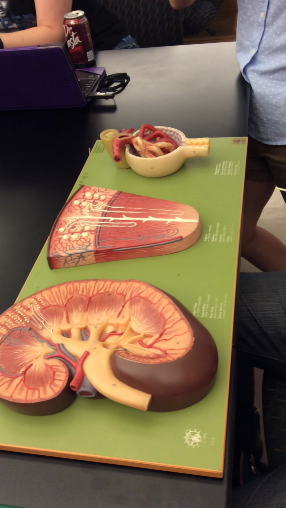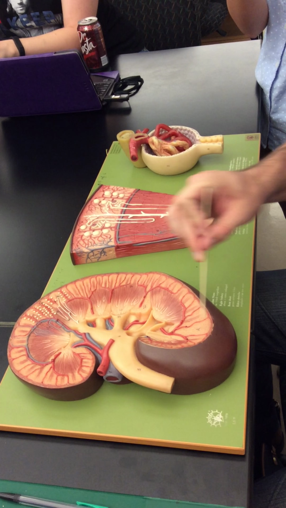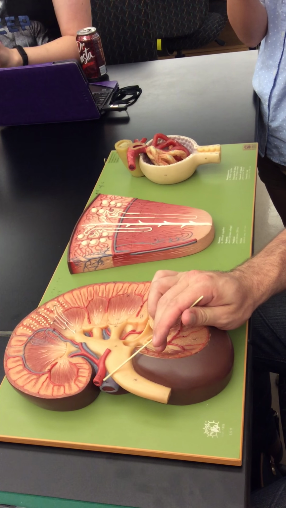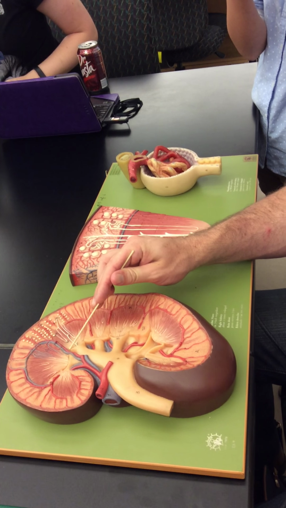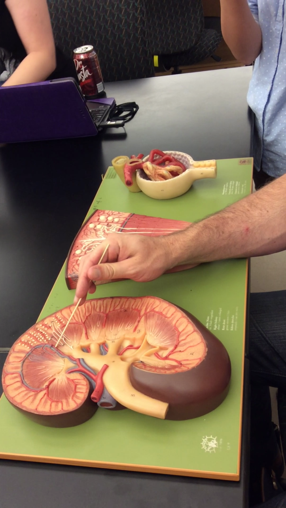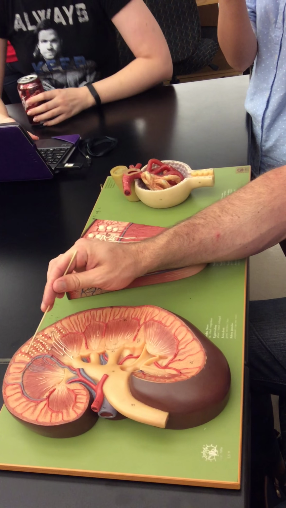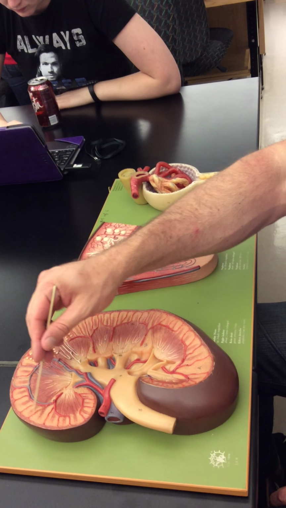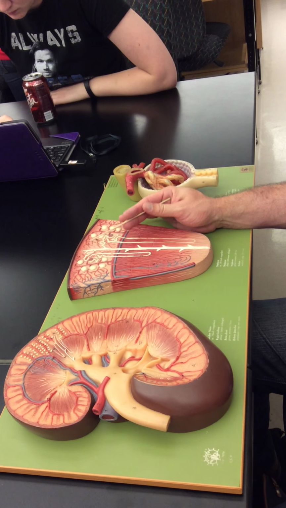So the kidney, just like the adrenal gland, has two portions to it. You've got the adrenal cortex and then the adrenal medulla. Blood comes in through the renal artery, goes up here through the interlobar, arcuate, and interlobular arteries and arterioles. Once it gets into the cortex, it goes into a nephron, the Bowman's capsule.